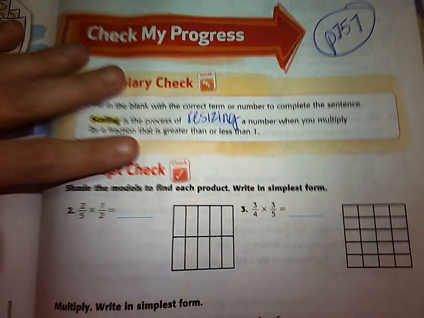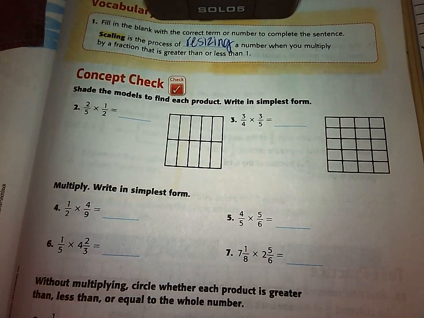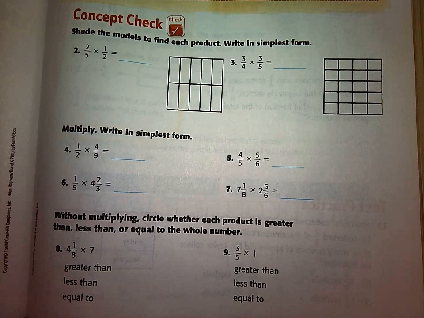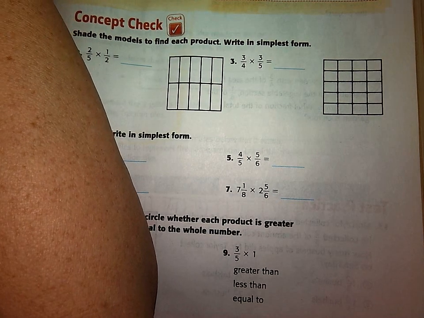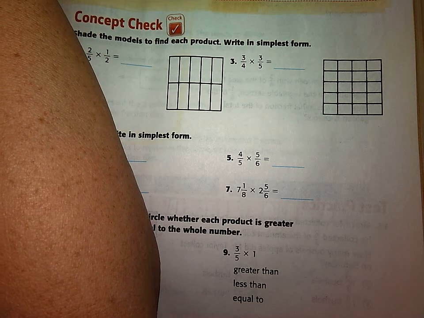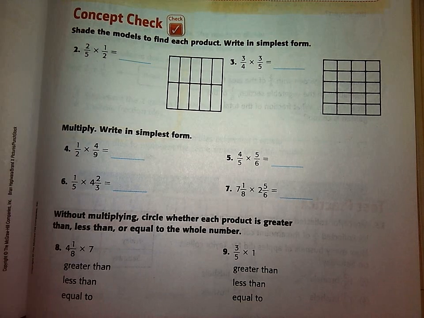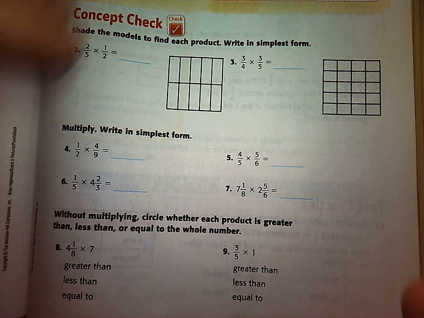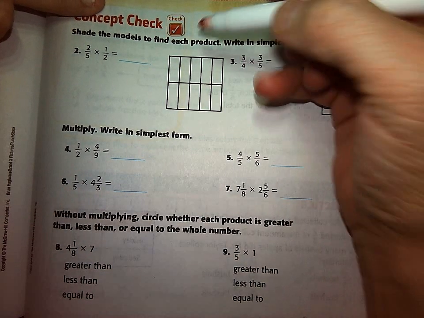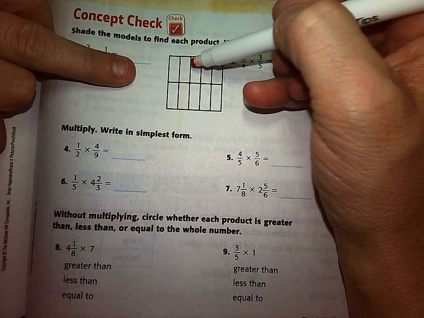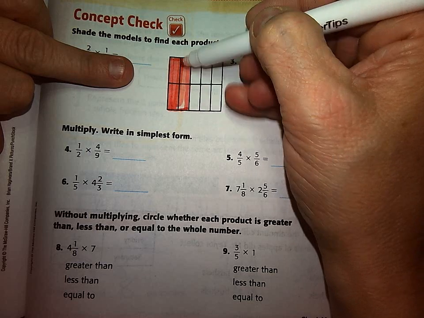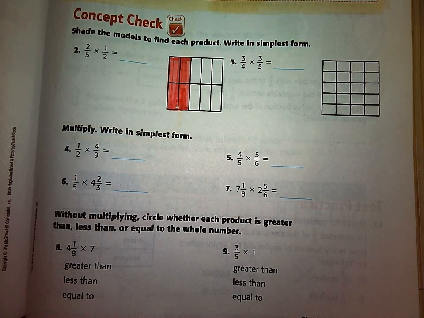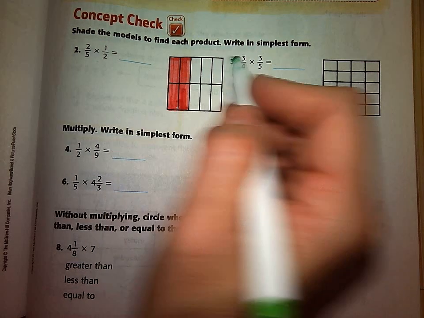Okay, concept check. A cool thing that I have not shown you is that you can use shading to do multiplication. I'm going to show you that really fast. We've got 2/5 times 1/2. 2/5, this is 1, 2, 3, 4, 5, so I can color 2/5 of it in one color, and then I can go the other way and color half of the whole thing.